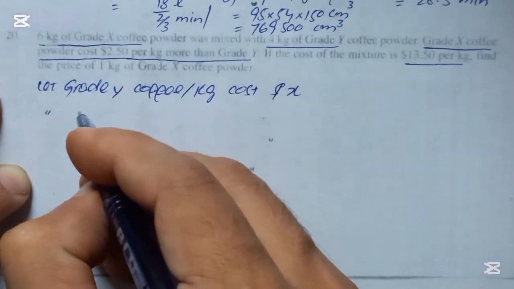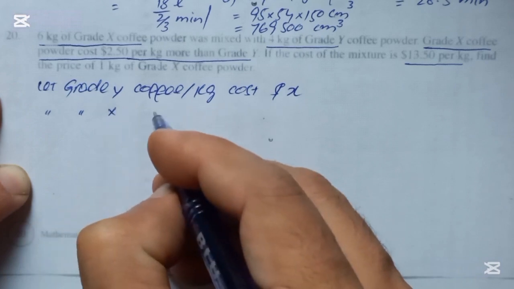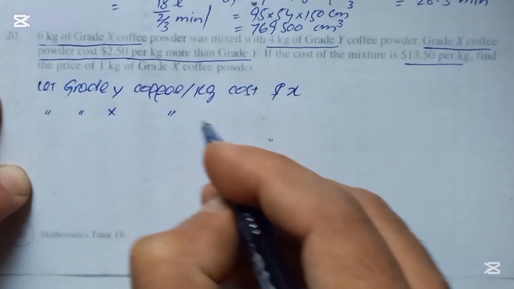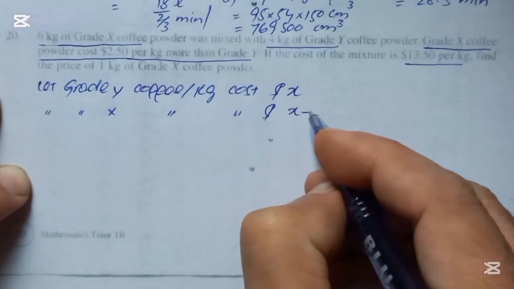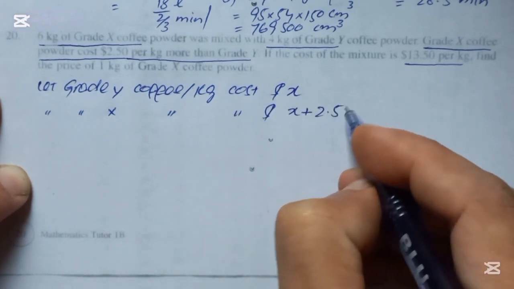Let grade X coffee per kg cost, definitely it will become X plus $2.50.